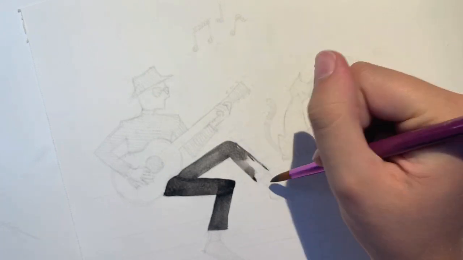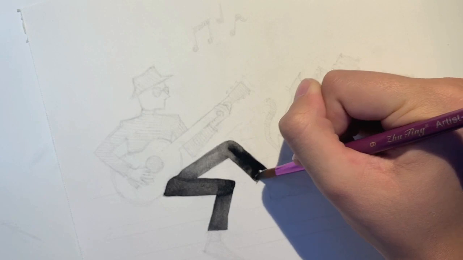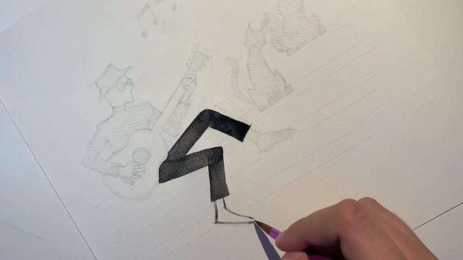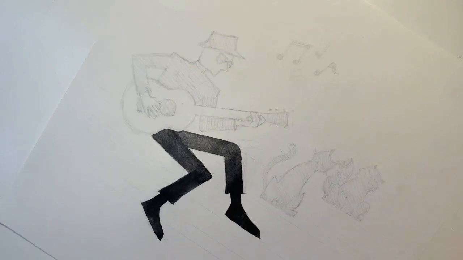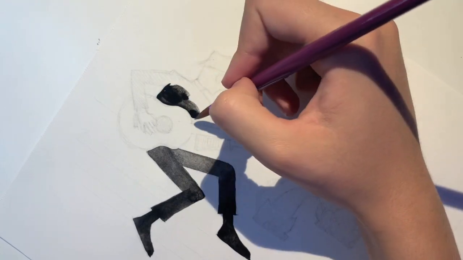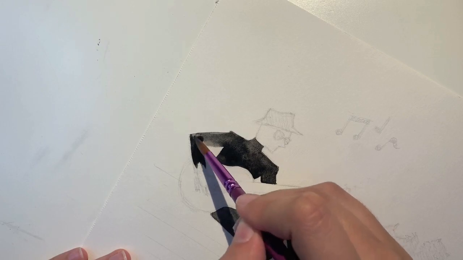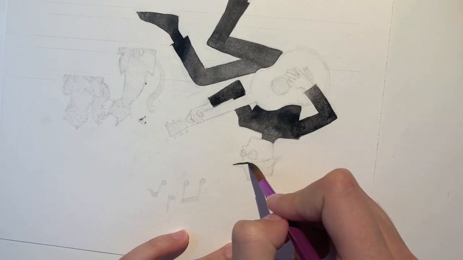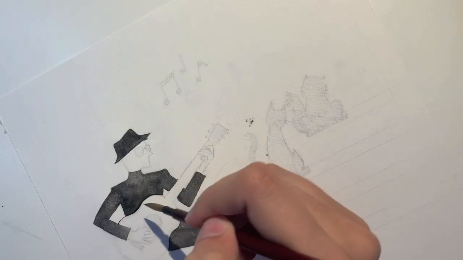You can see that I'm being extremely careful with this brush, utilizing both the thin and the thick lines so that I can first outline it and then fill it in with wider brush strokes. It might also be useful to you to flip your paper around for certain areas so that you don't accidentally smudge things that aren't dry yet.